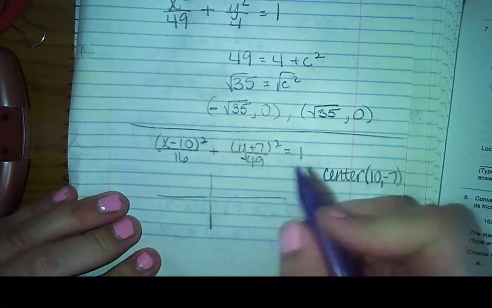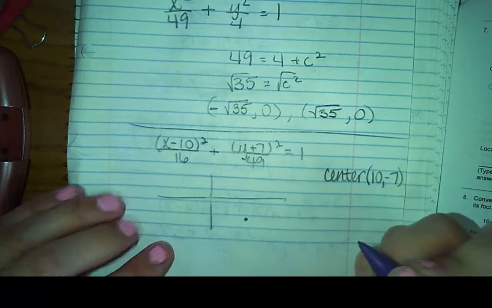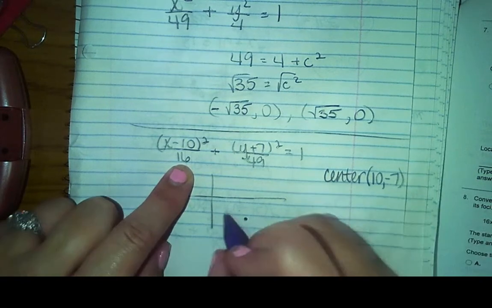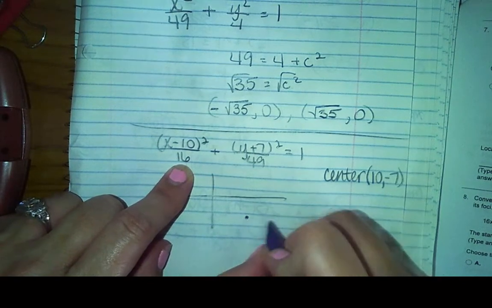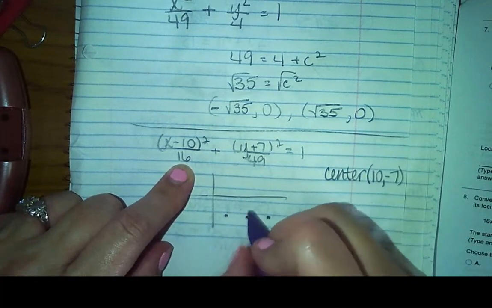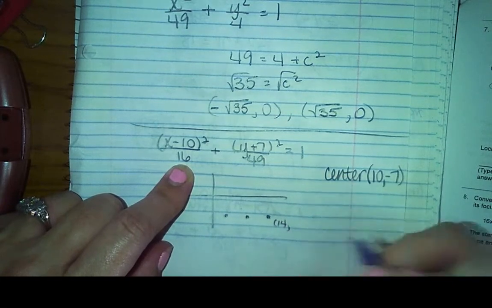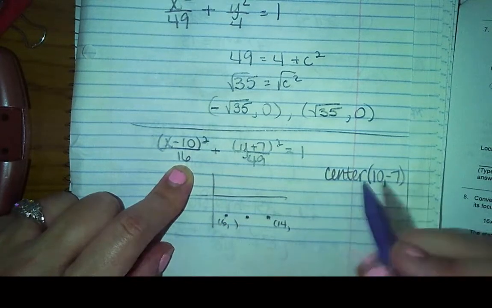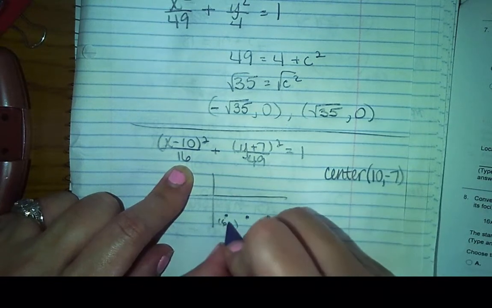If I draw a really horrible sketch of this, positive 10, negative 7 is going to be about right here. From the center, I'm going to go left and right 4. So if this is at 10 on the x-axis, I need to go left 4 and right 4, which I just said backwards. If this is at 10, then right 4 is going to be 14, and left 4 is going to be at 6. And then what is your y coordinate? Because you didn't move up or down yet, your y coordinate is still negative 7.